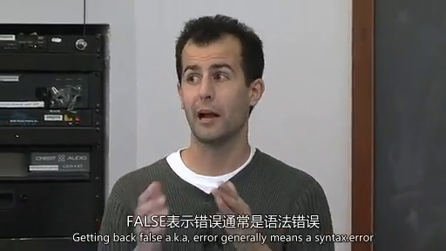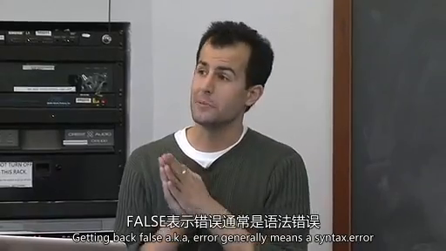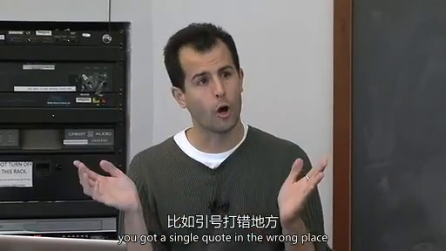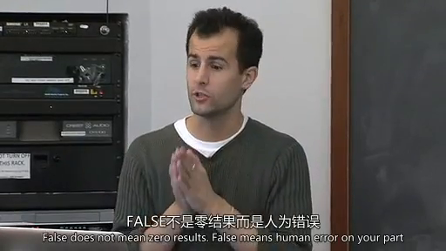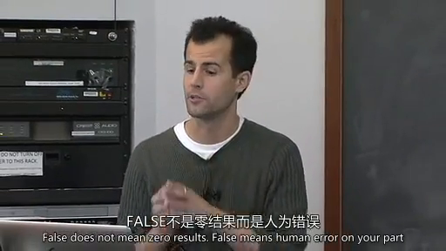And to be clear, getting back 0 rows is not an error. That's just a fact of life. Getting back false, aka error, generally means a syntax error. You got a single quote in the wrong place, you called a field that doesn't exist, something like that. False does not mean 0 results. False means human error on your part.